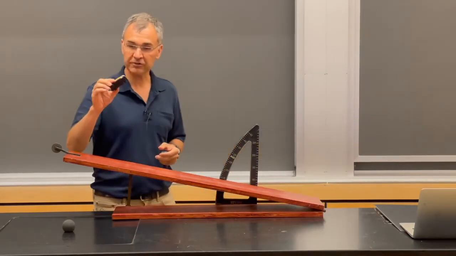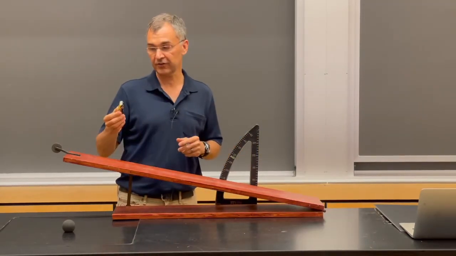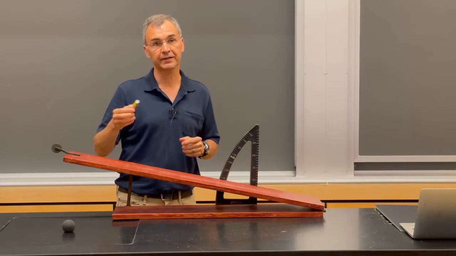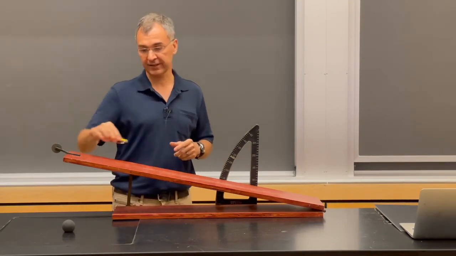So when this matchbox car rolls down the hill, we'll get essentially the same motion that we would get for something sliding down the hill without any friction whatsoever.